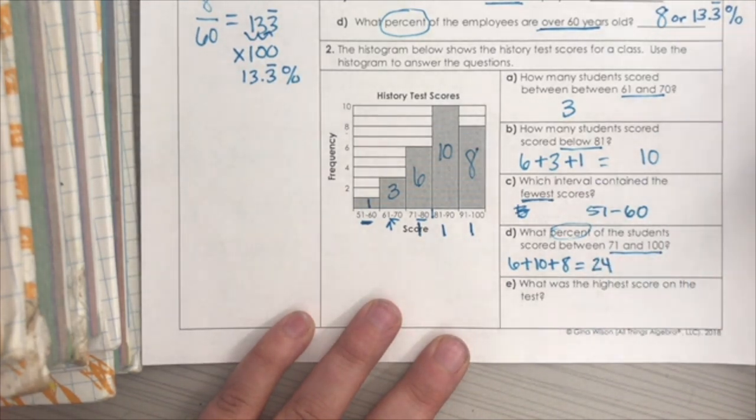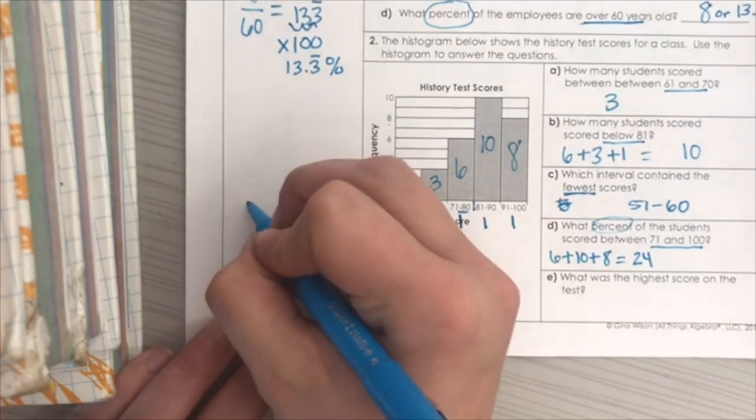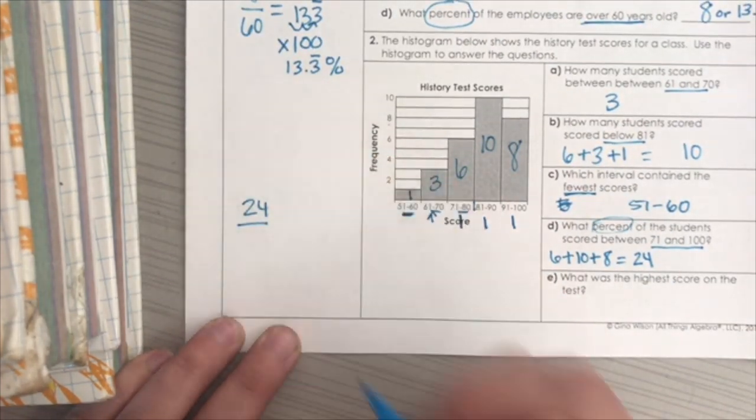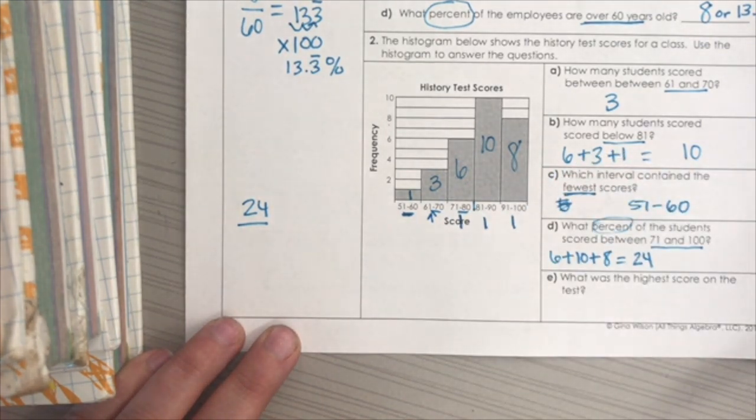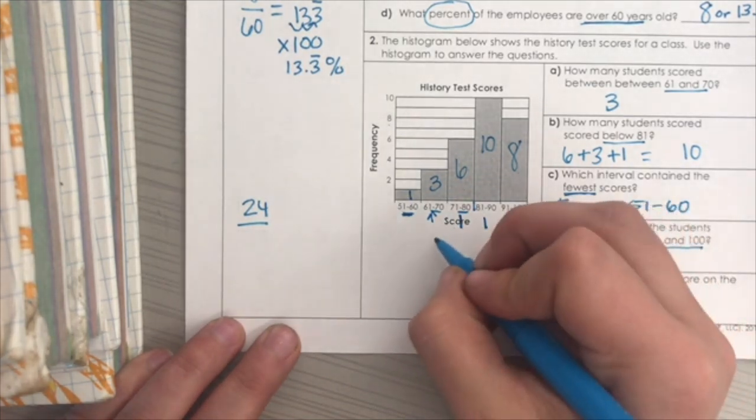So on your calculator, we'll show our work over here again. 24 out of how many is our total? So we have 10 plus 8 plus 6 plus 3 plus 1. That is a total of 28 people.